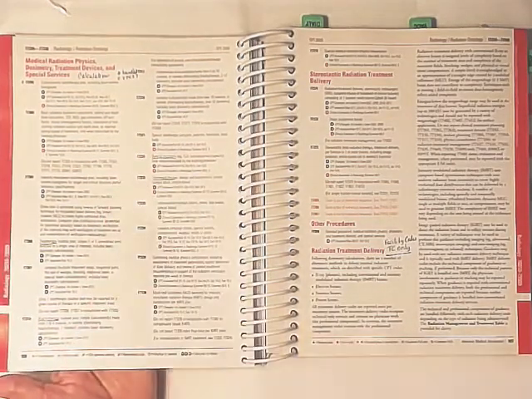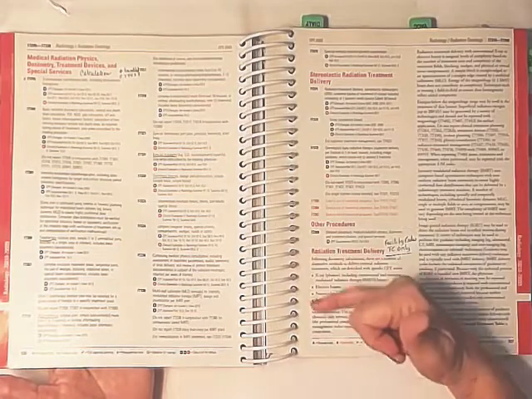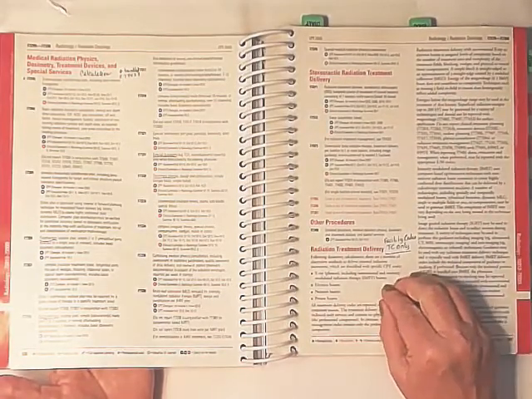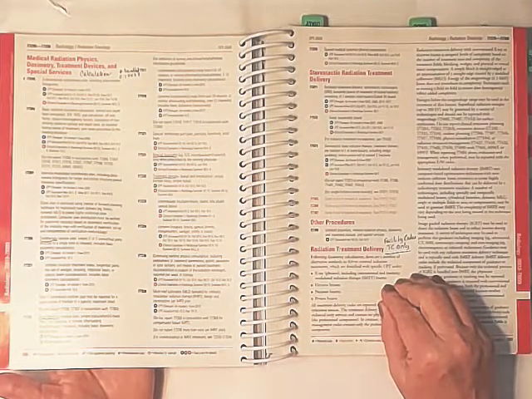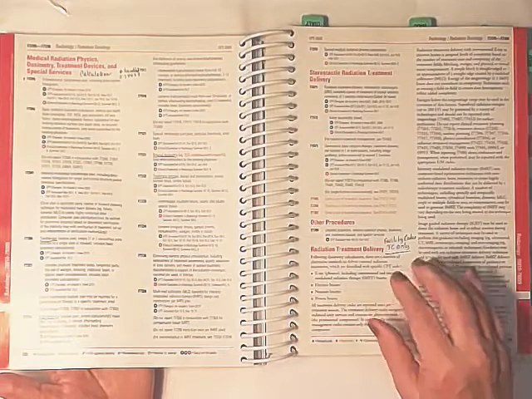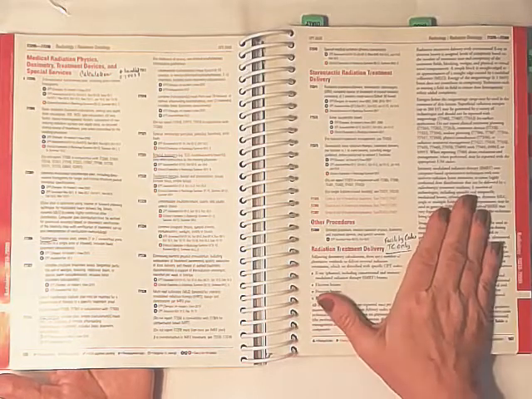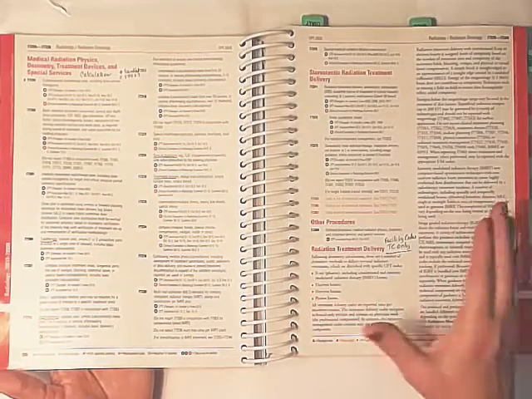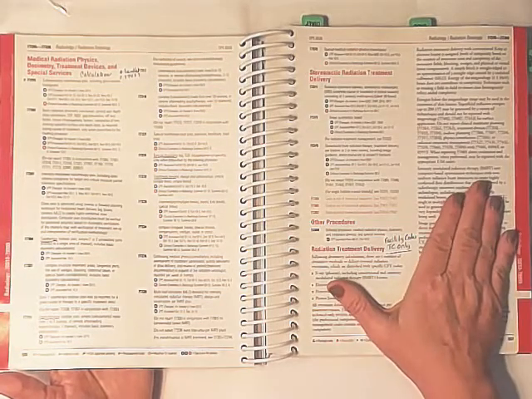That type of thing. So then over here, the radiation treatment delivery, this is the facility only codes. They wouldn't be delivering radiation in the doctor's office. So the hospital owns the radiation equipment or the standalone cancer treatment, whatever it is. The facility owns it.